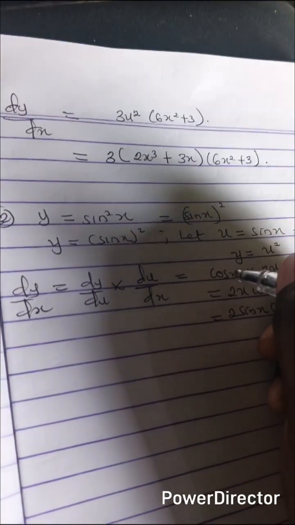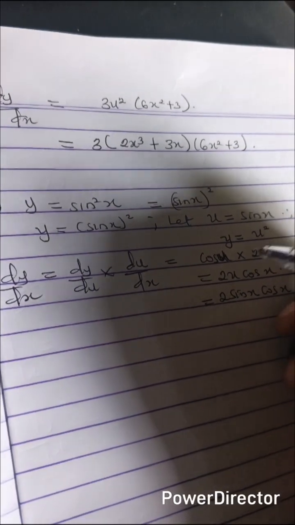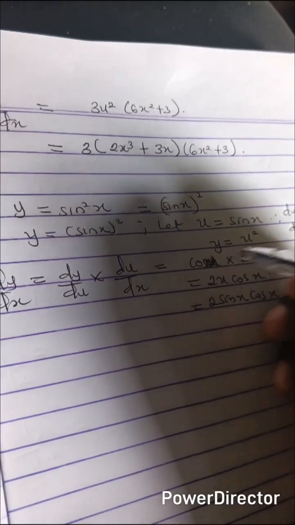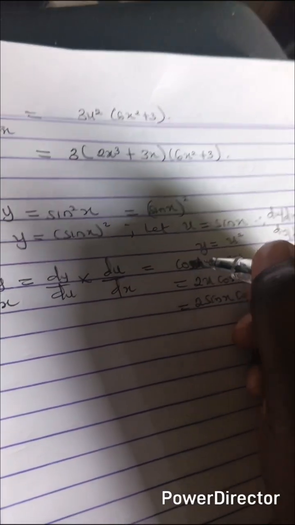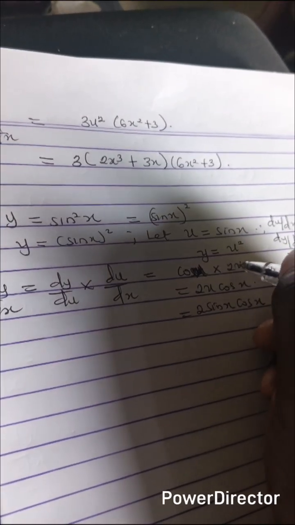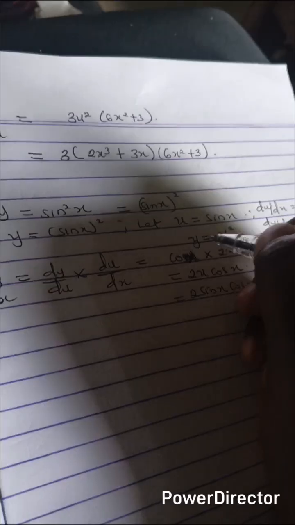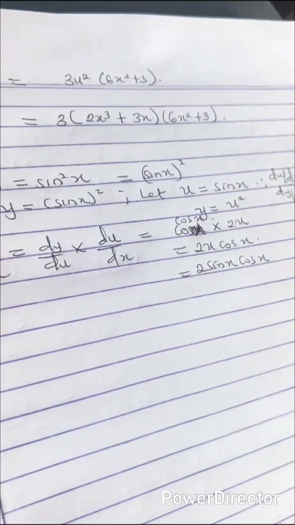Don't mind me, my u looks very much like x. This one is cos x, not cos u, please. And this one is u. So let me rewrite it, I think I already tampered with the x. So this is cos x.